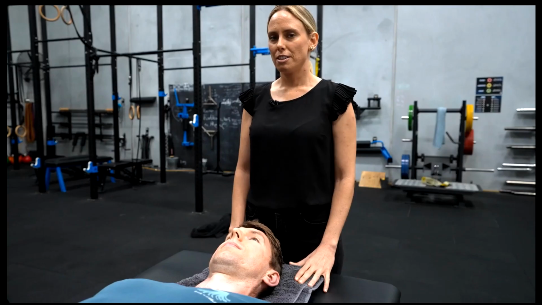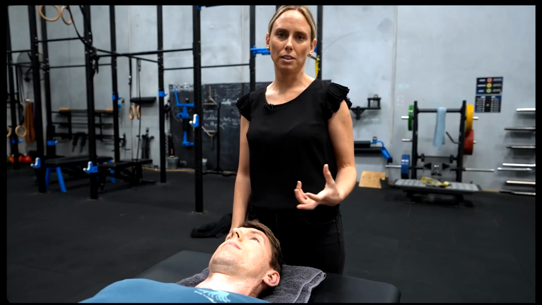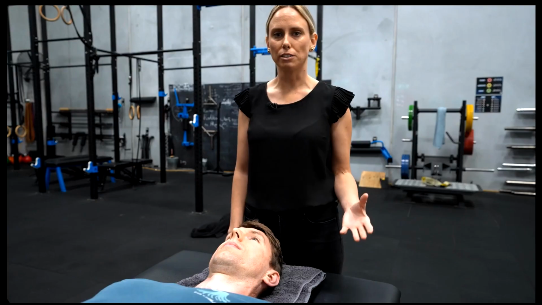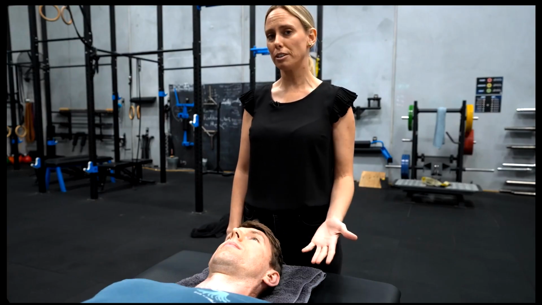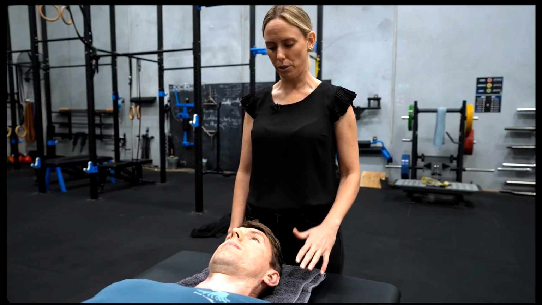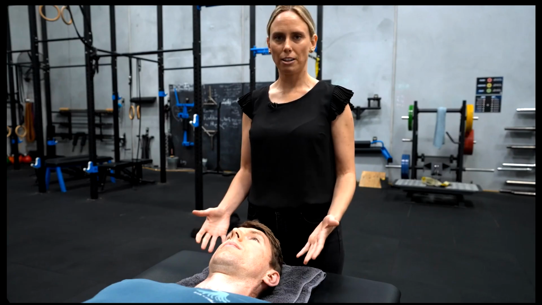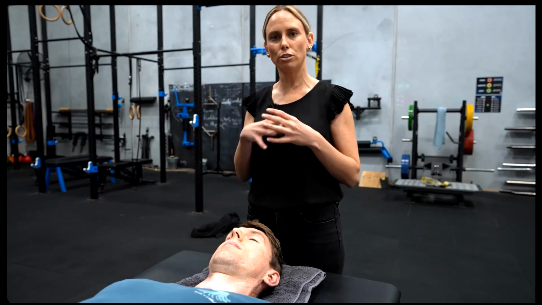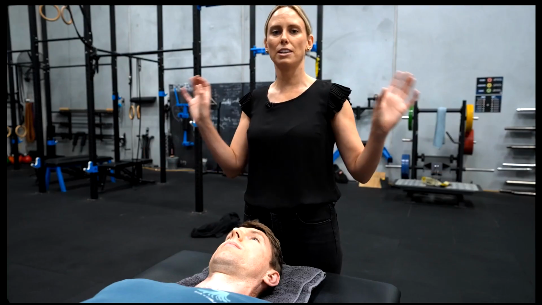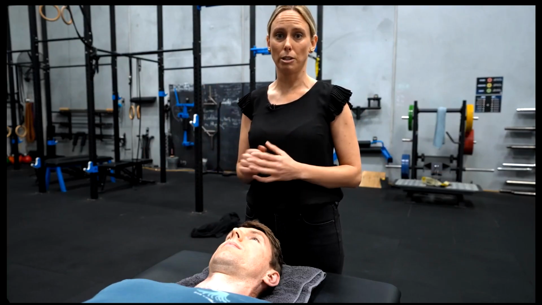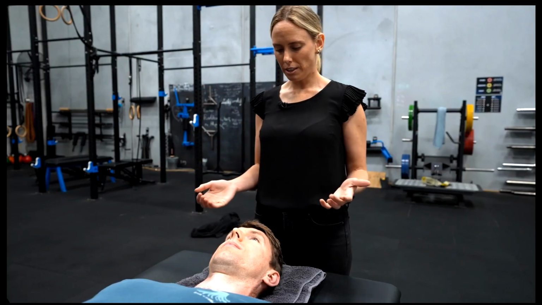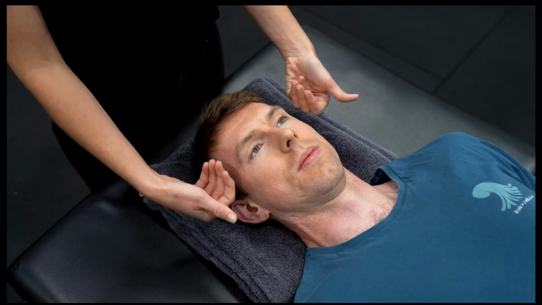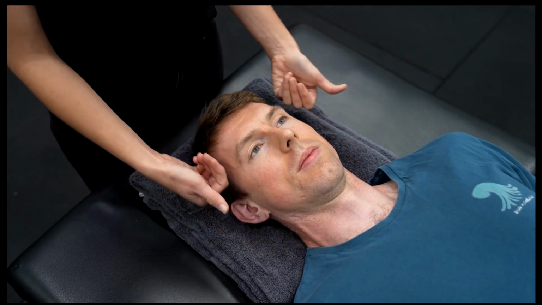So now that we've finished up our active range of motion assessment and we're already starting to have a think about whether the cervical spine and below is involved in this person's jaw problem or not, we're going to get our patient into a supine position and start to look at our extraoral, so on the outside of the mouth, as well as intraoral assessment of the jaw. So in this position, I'm going to start off just with a very general feel of what's going on.